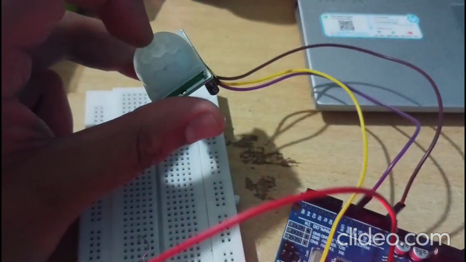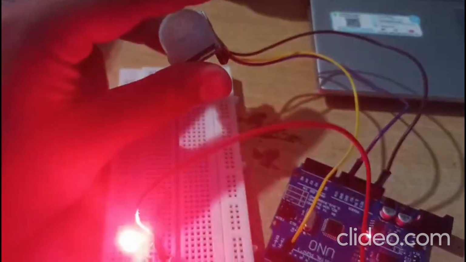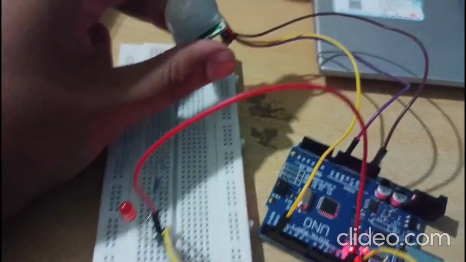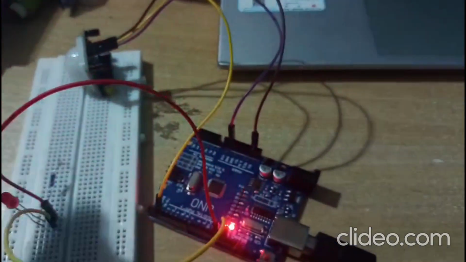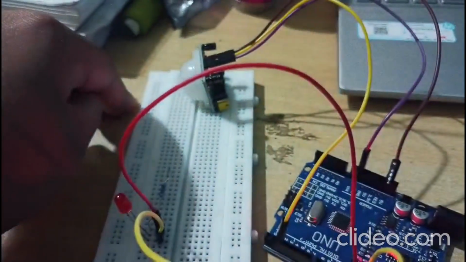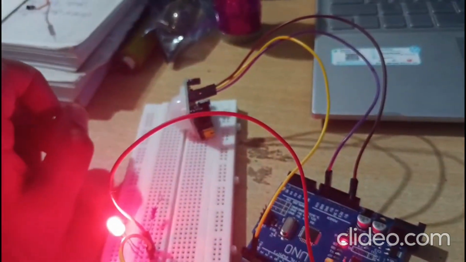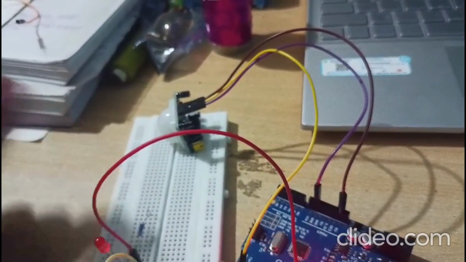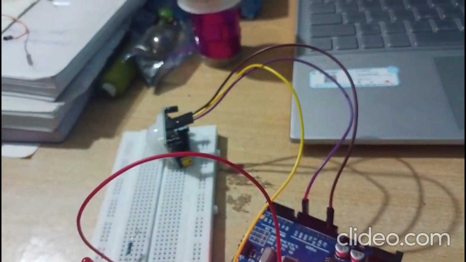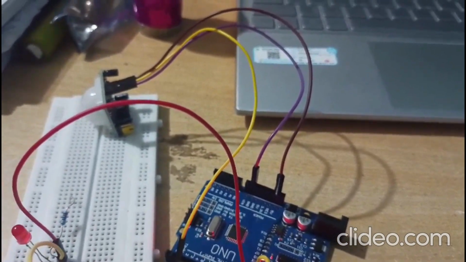Here you can see I am on top of the sensor, then also it is able to glow in the middle. Yes, you can see it is able to blink, right? This is how PIR motion sensor works. And in the next video lecture we are going to see about the LDR sensor implementation, which is an analog sensor. With this the PIR sensor lecture is over. Thank you.